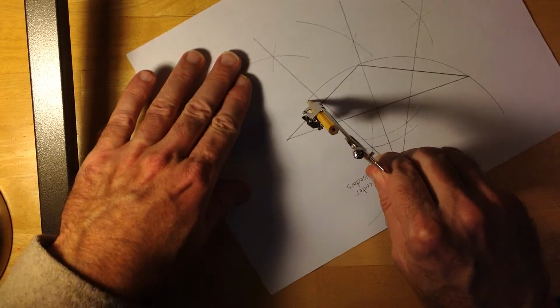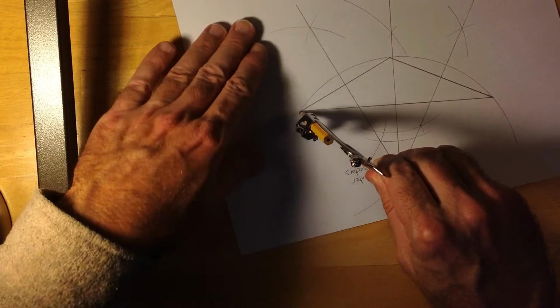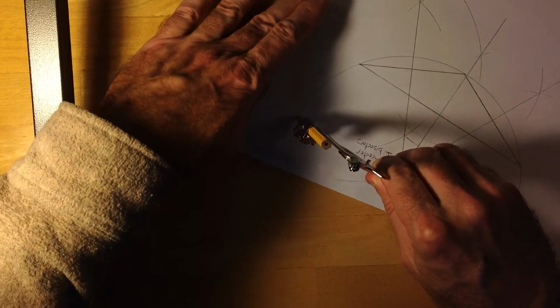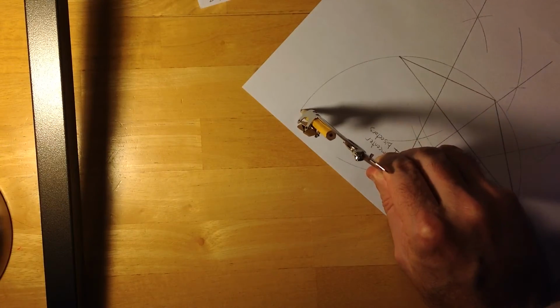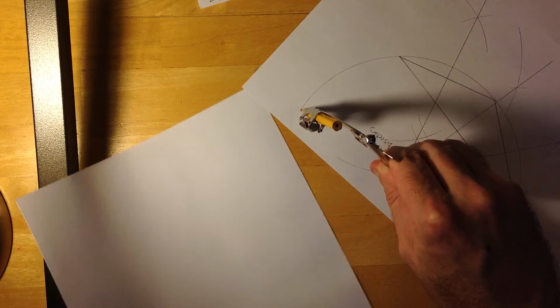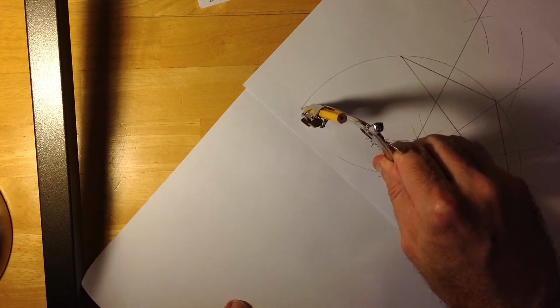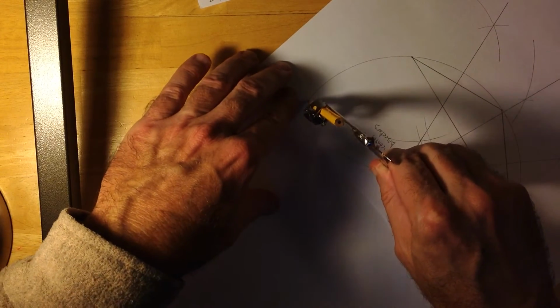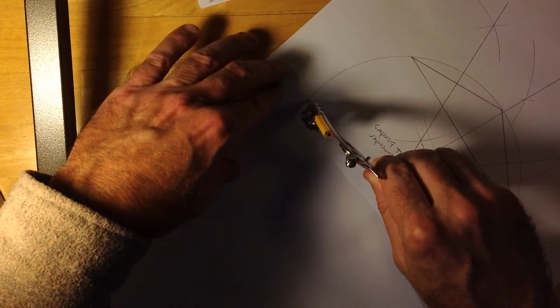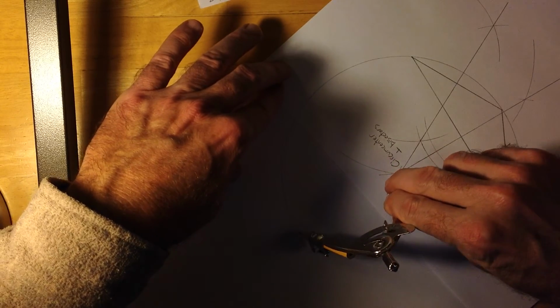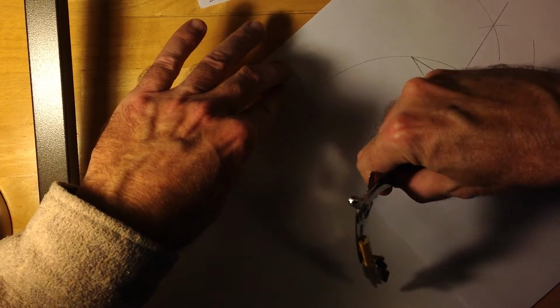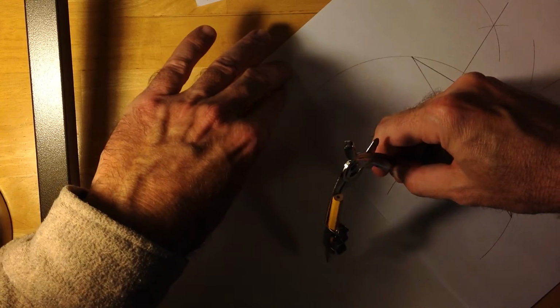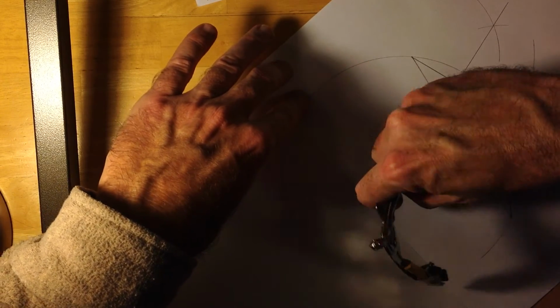I need a big enough piece of paper to make my entire circle. So, what am I going to do? Maybe I'll slip another piece of paper under here and pretend, hold it like this. And then, oh snap, there we go.